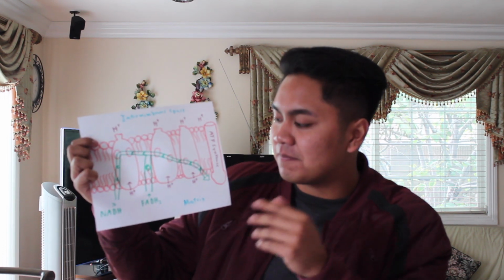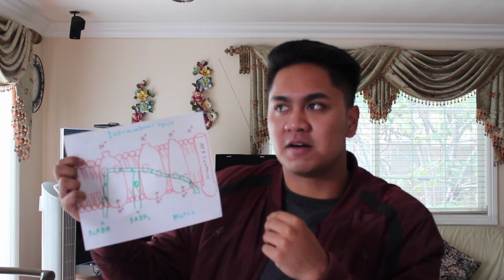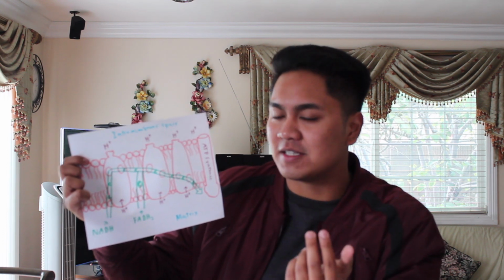We have these NADH and FADH2 molecules, and they come in and give the electron transport chain their electrons. They drop them off. But keep in mind that these NADH molecules also drop off hydrogens, because they've been carrying them; every time they took away an electron, they also took away hydrogens with them.